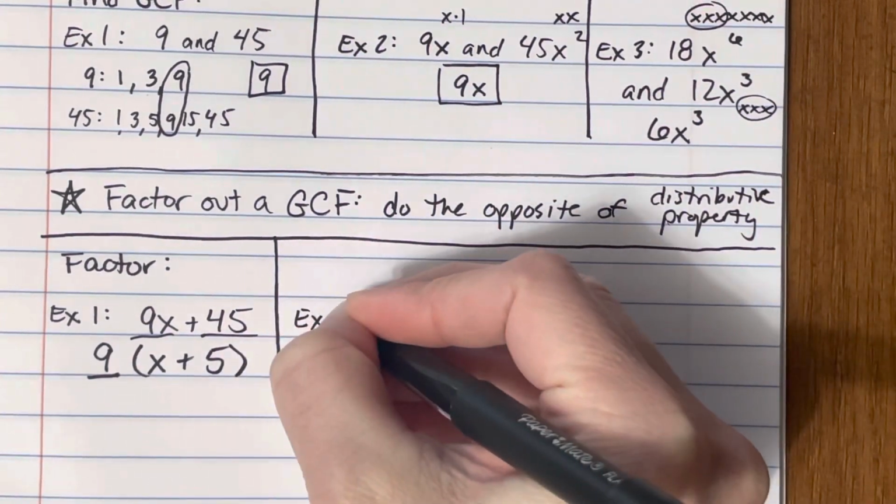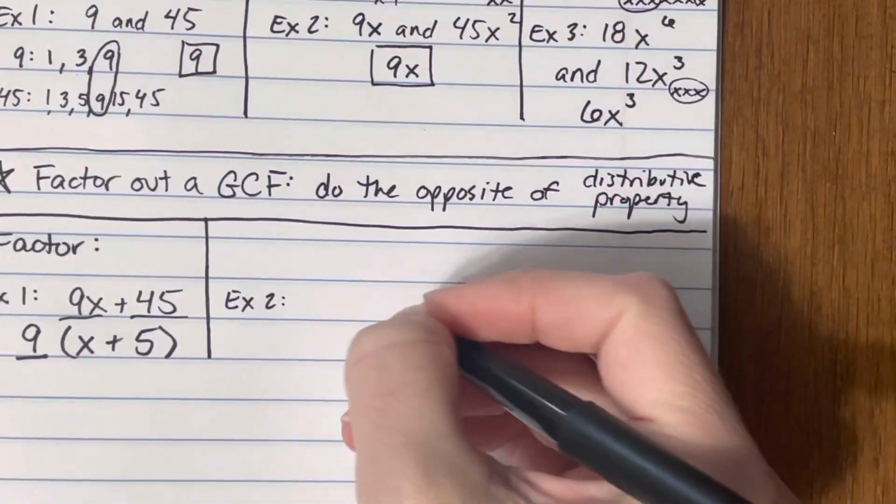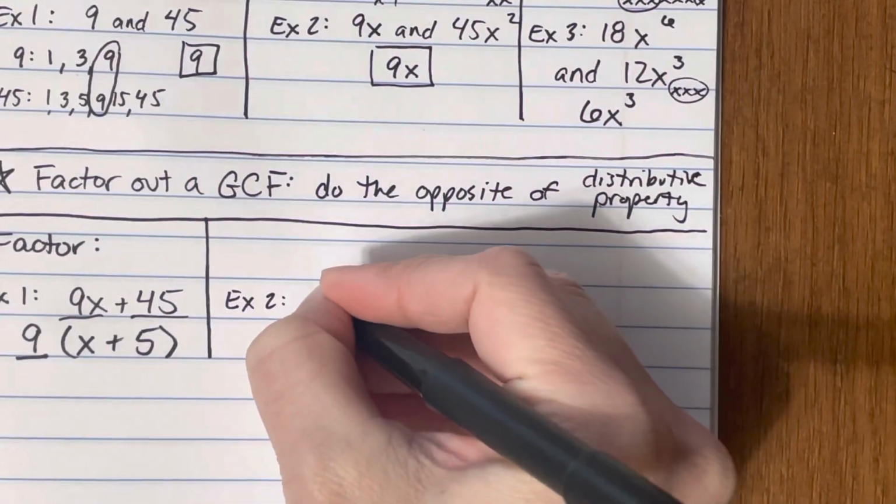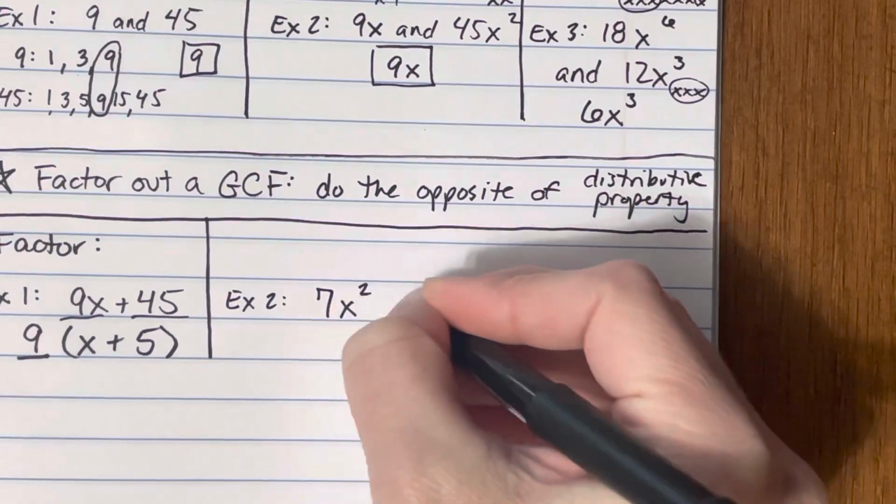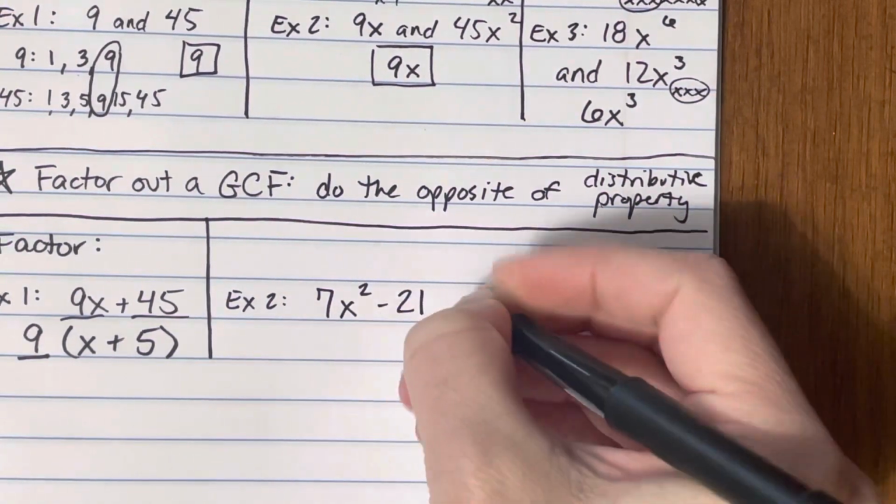So let's do another one. So example number 2, we're going to be asked to factor. And let's factor 7x squared minus 21x.